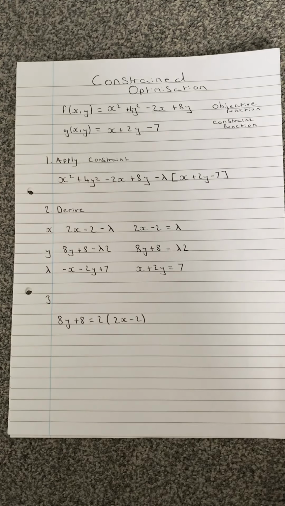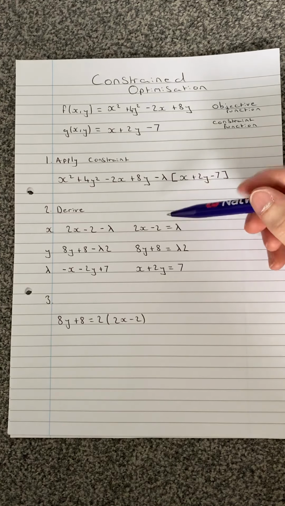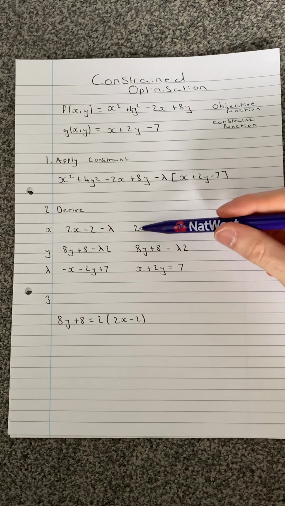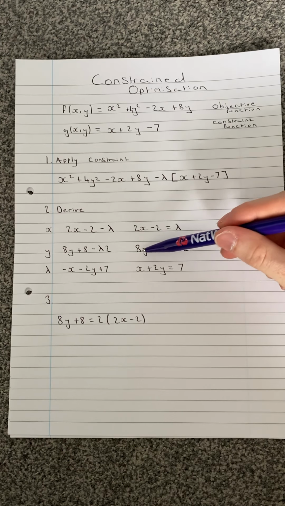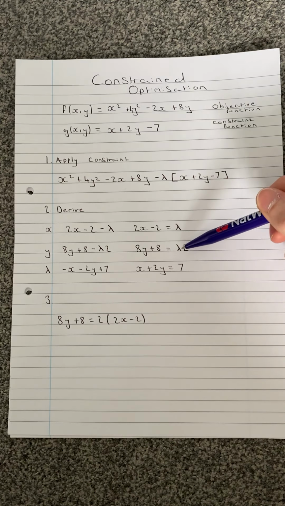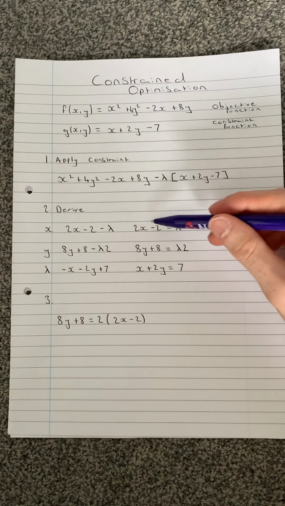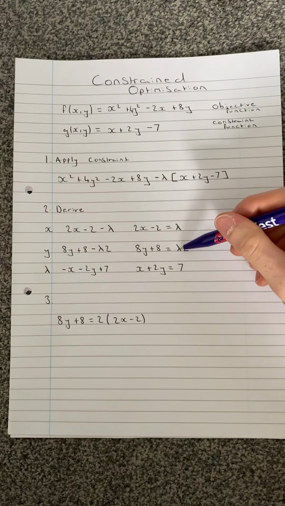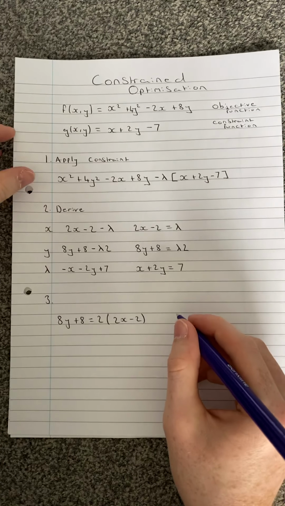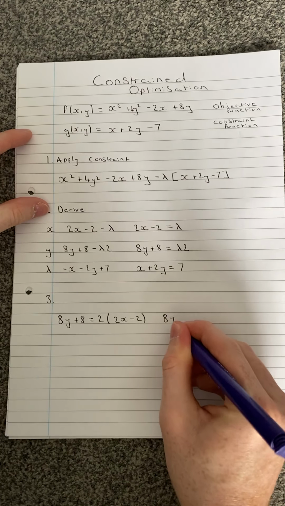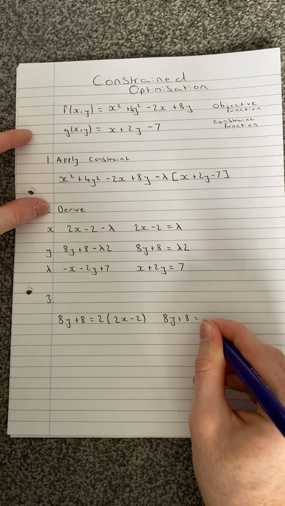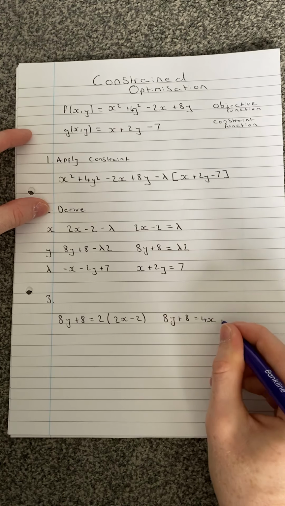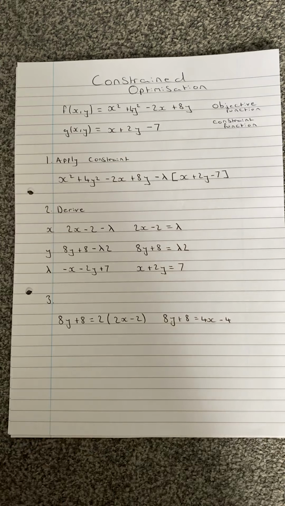The reason is that lambda is equal to 2x minus 2, and here we see 8y plus 8 is equal to lambda 2. So all we've done is sub in this 2x minus 2 here. If we expanded that out, that would be 8y plus 8 is equal to 4x minus 4.